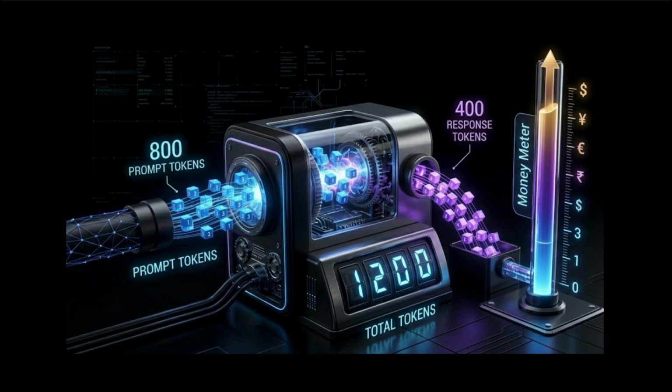In a production environment, you're billed for the round trip. If your prompt is 800 tokens and the AI responds with 400, you're billed for 1200. This is why prompt engineering is often just an exercise in token efficiency. That is, we are trying to minimize the input noise to maximize the quality of the output within the model's hardware constraints.